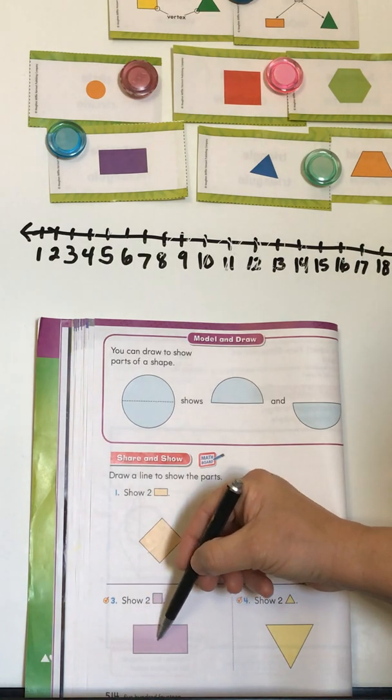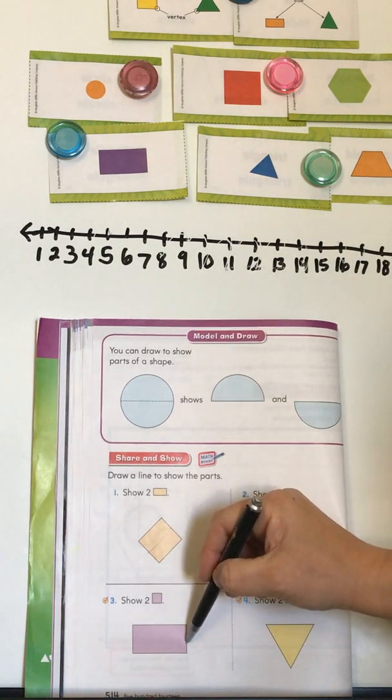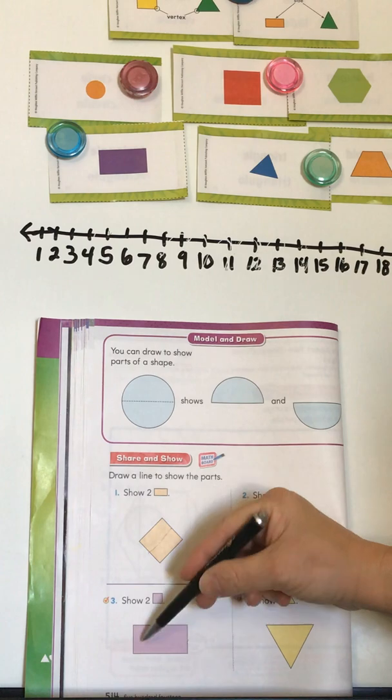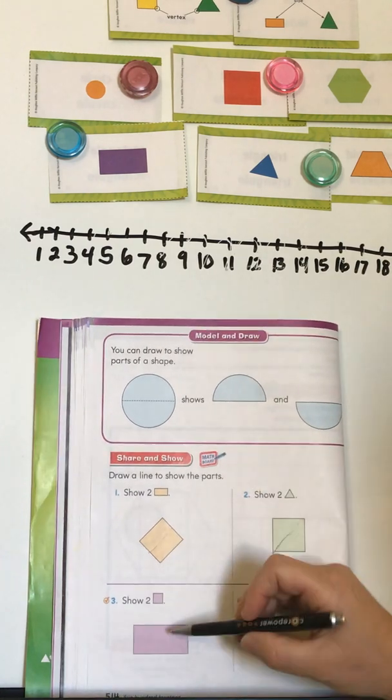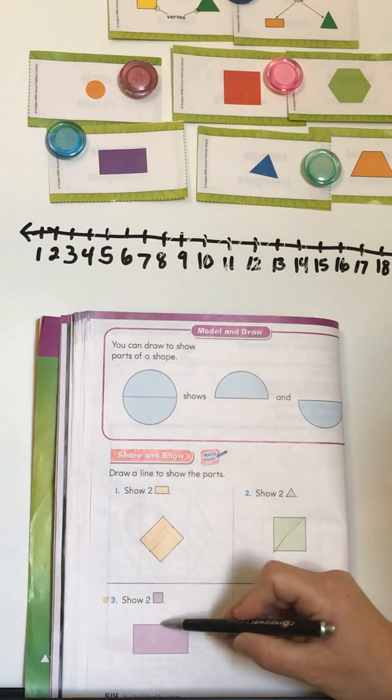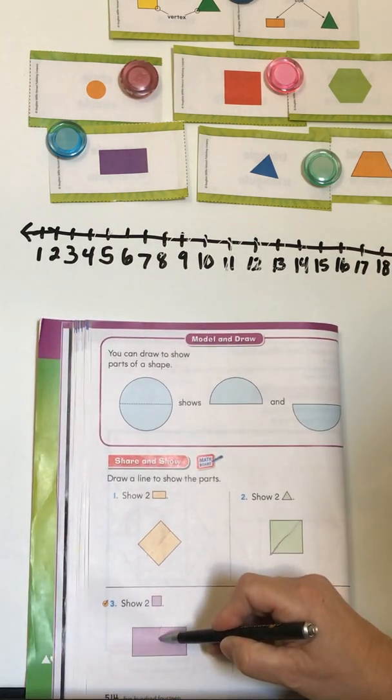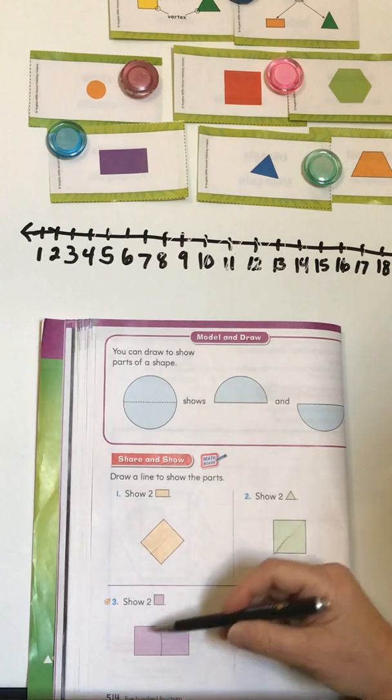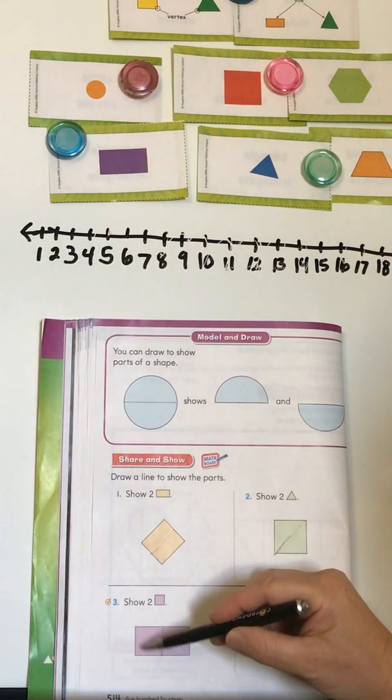Okay, show two squares. If I do my line this way, that would be two rectangles because I would have two long sides and two short sides. If I go a diagonal, that would be two triangles. So I need to go down the middle. So if I go down the middle, then I have two squares where each of the sides are the same.